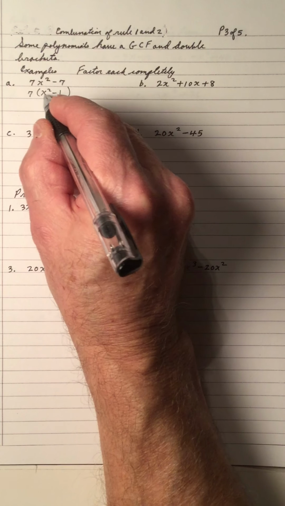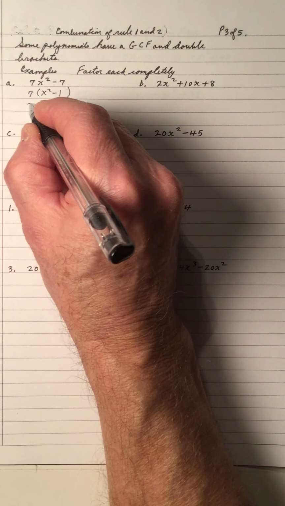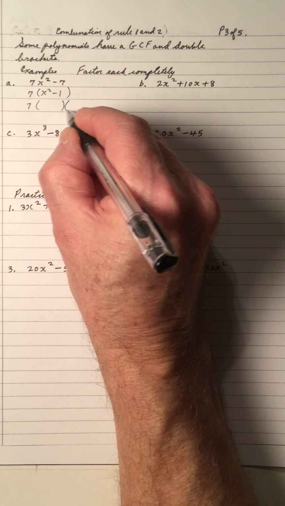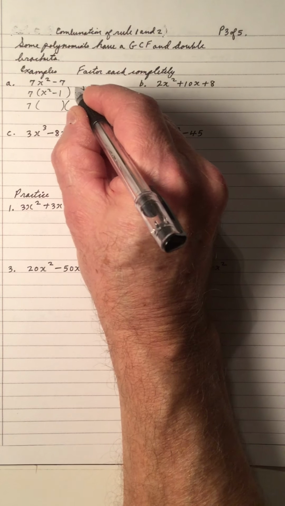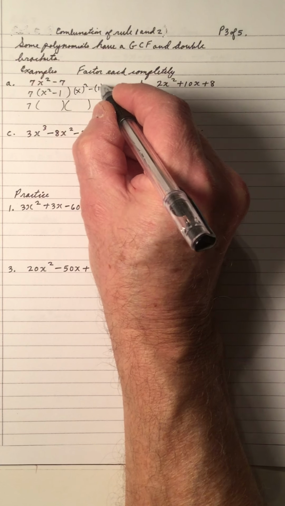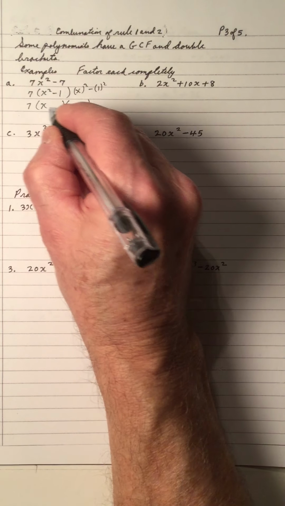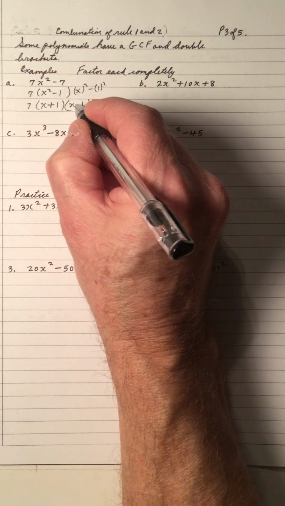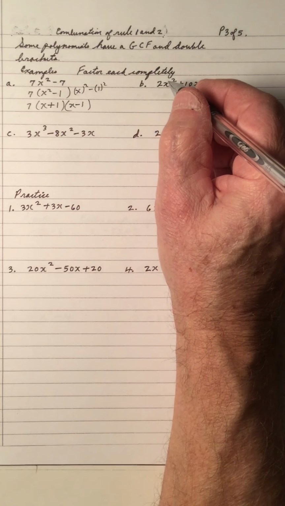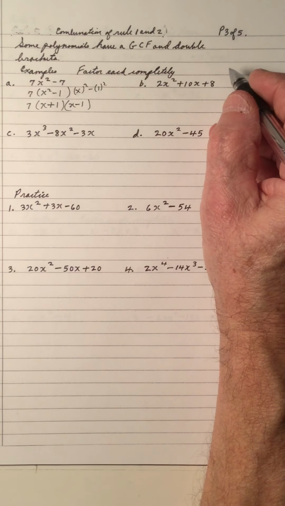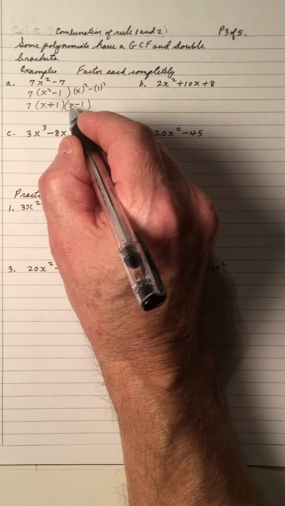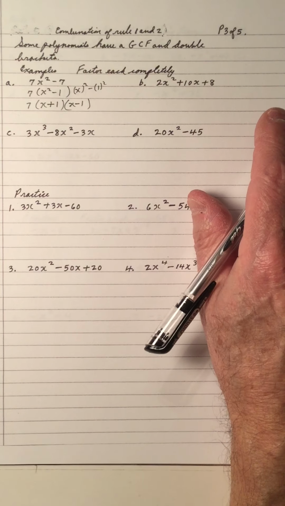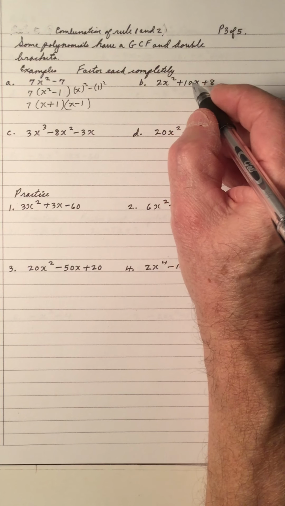Now, even though the 7 is out, you look at this binomial here, and this binomial looks like it's the difference of two squares. So that's an x being squared minus a 1 being squared. Difference. So that's an x and an x, a 1 and a 1. And I always go plus first, minus second on the difference of two squares. And there's a reason for that, because if anything is going to factor, it's going to be the minus one is going to factor further. And you'll see that in more complicated factoring.